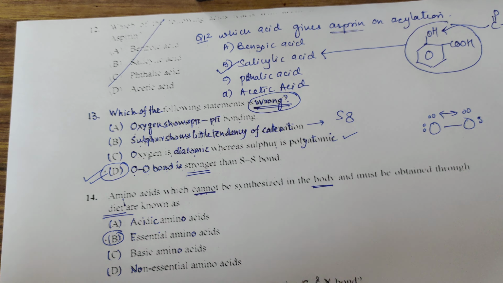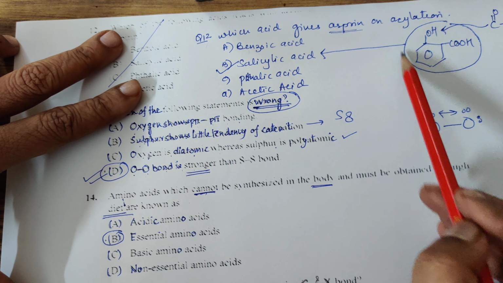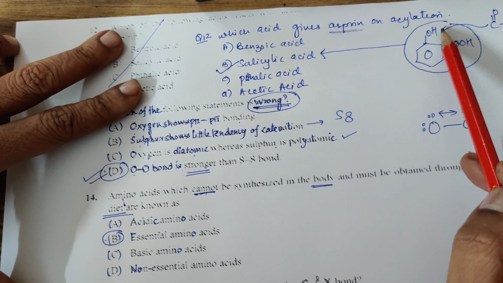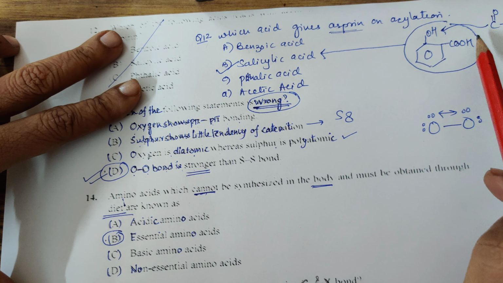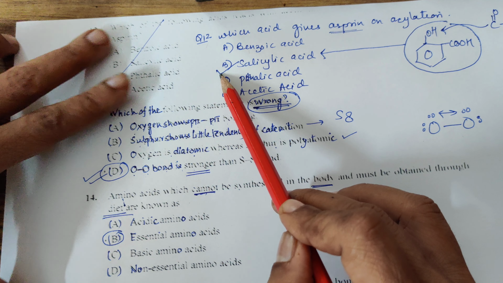Question number 12. I have rewritten it up. Which acid gives aspirin on acylation? This is your acid, which on acylation leads to aspirin, and this acid is 2-hydroxybenzoic acid, known as salicylic acid. So B should be your answer.